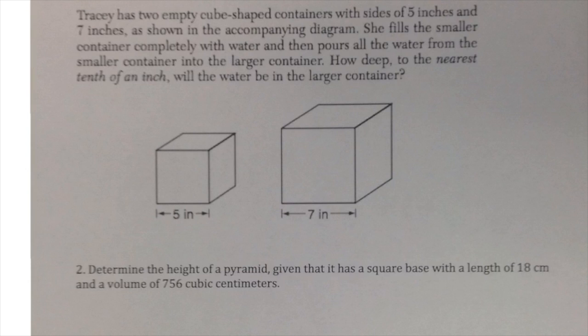All right, in this question here, Tracy has two empty cube-shaped containers. She's filling this one with water, dumping it into the other, which will not fill the cube completely, but will just fill it up to a certain mark. And they want to know how deep that measurement will be.